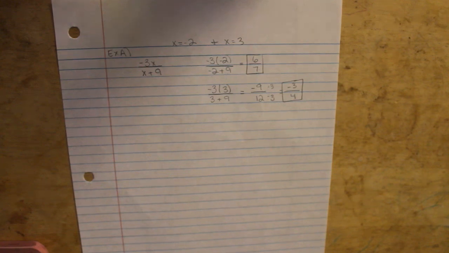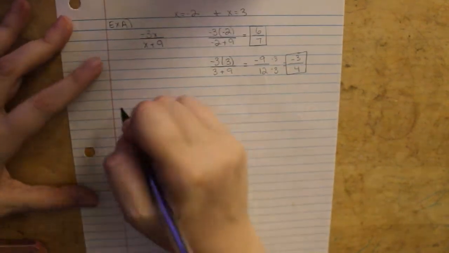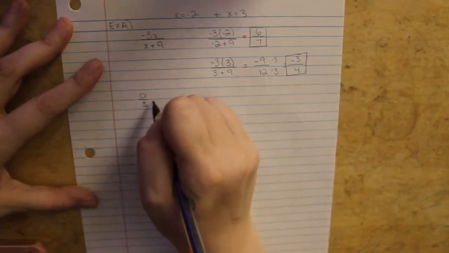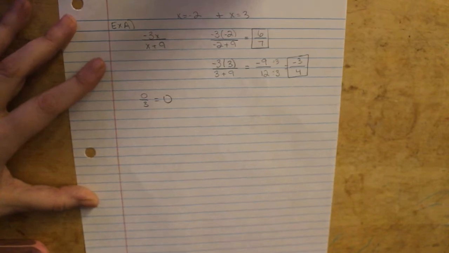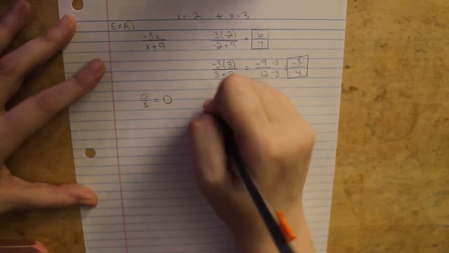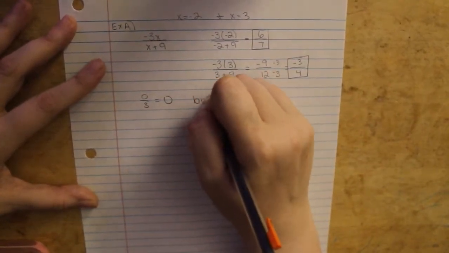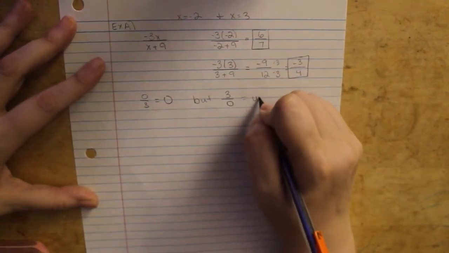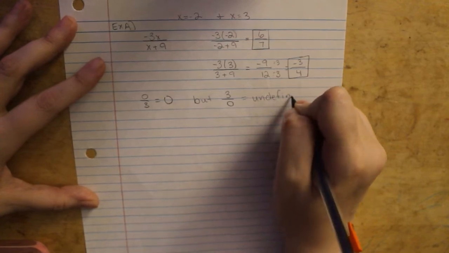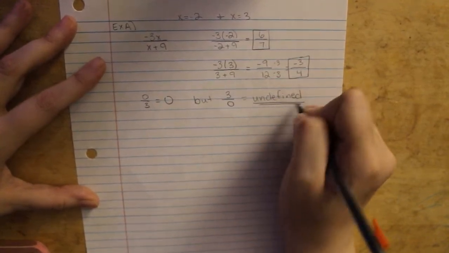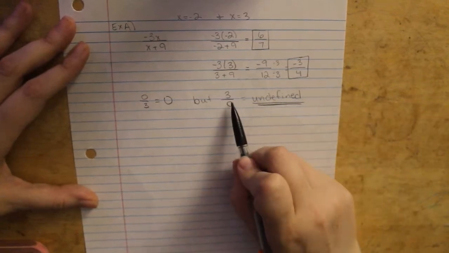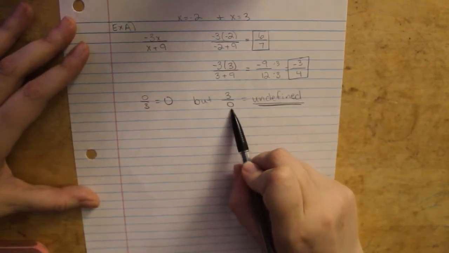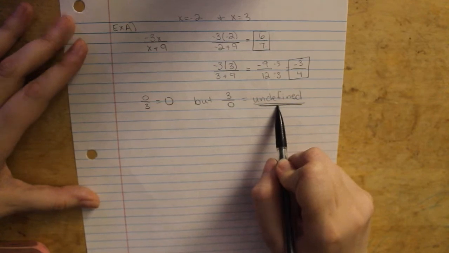Now, before we can continue evaluating, we need to know something known as undefined. So if you have 0 over 3, that's going to equal 0. Plain and simple. 0 divided by anything is 0. However, if I have a 3 over 0, that's going to be something known as undefined. So if I end up with the bottom equaling a 0, I don't even care what the top is. If the bottom is 0 in any way, shape, or form, the answer is undefined.